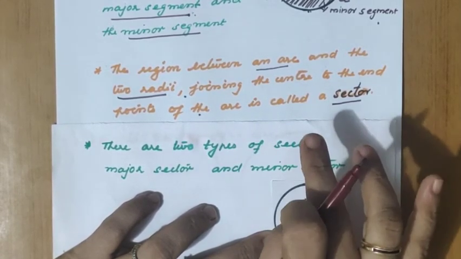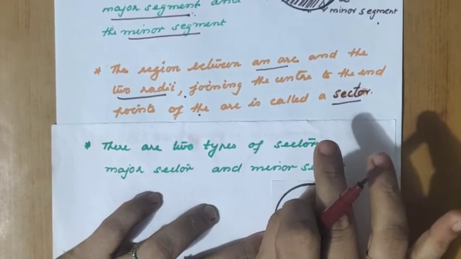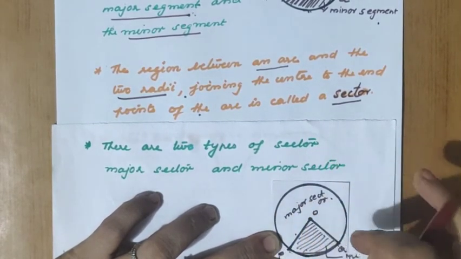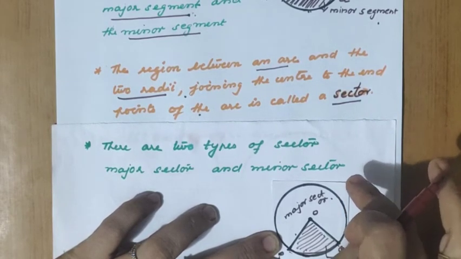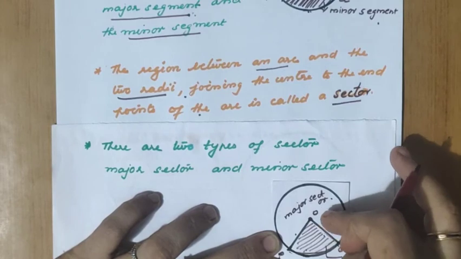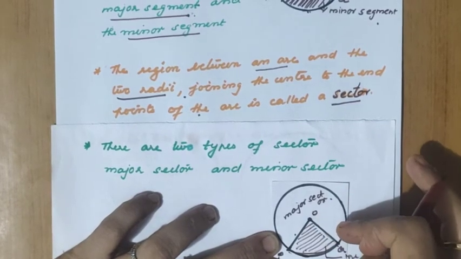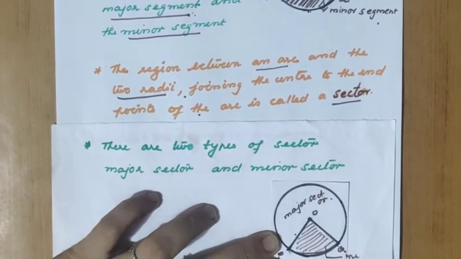So we have learned the concept, and you know it already very well. Once again, one is a segment, another one is a sector. A segment is the region between a chord and the arc. A sector is the region between the arc and the two radii.